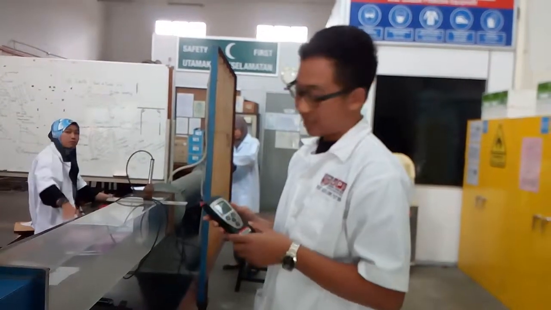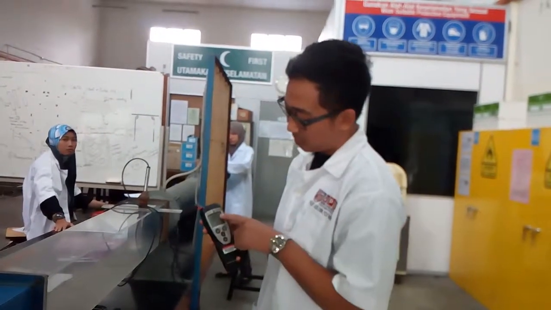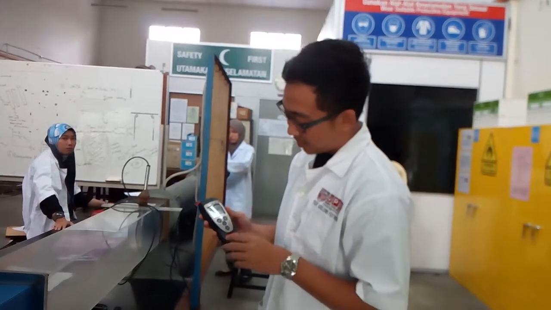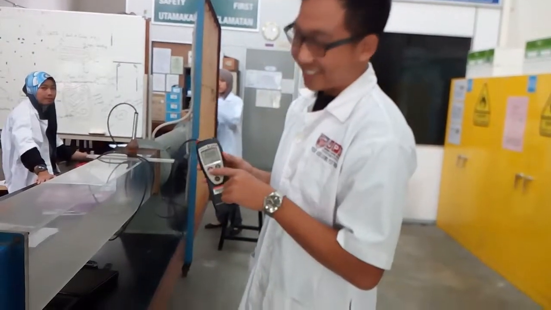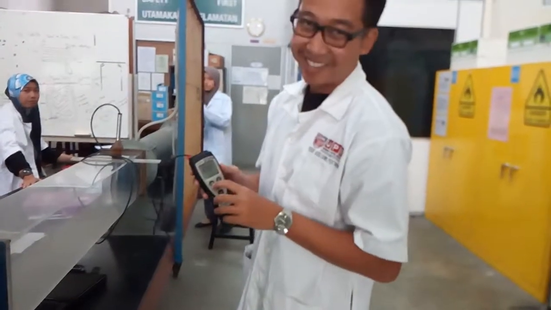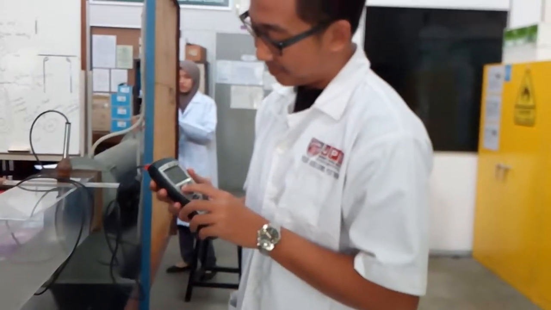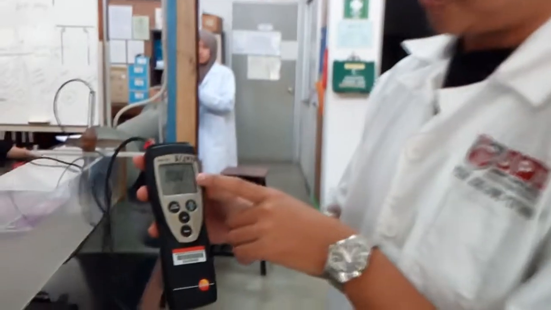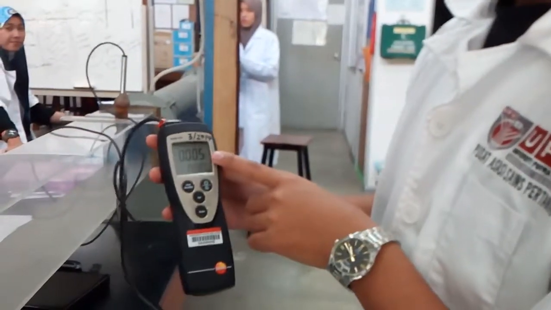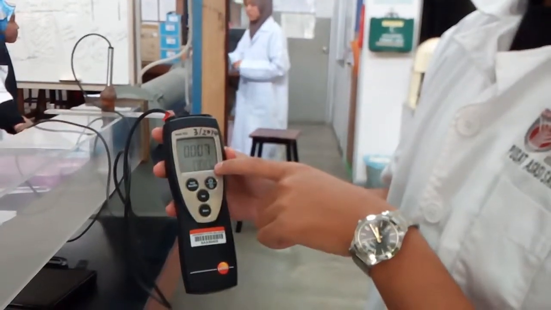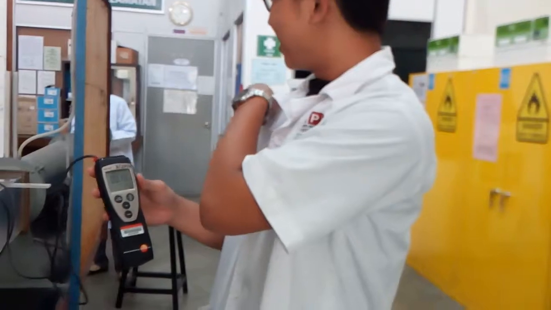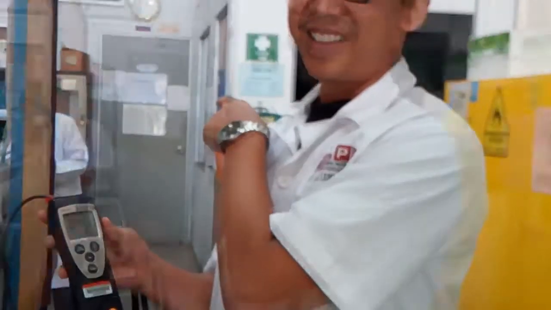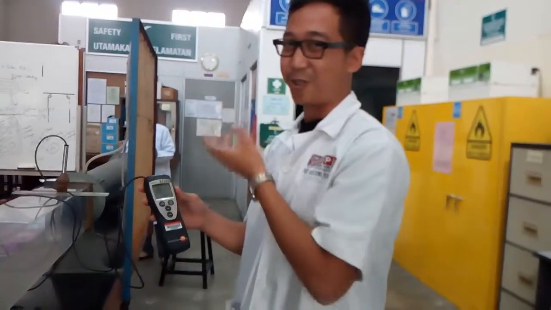To use this, we set it to 0, and to start the timer, we press this button. As you can see, the timer is running, and the velocity is 0 because the outlet is closed.